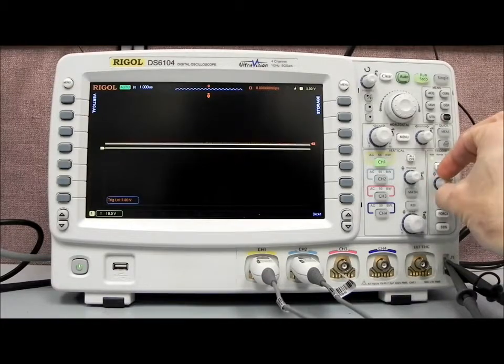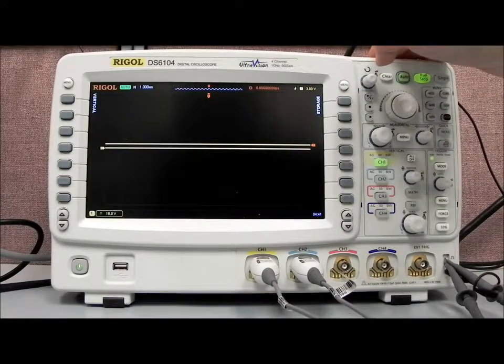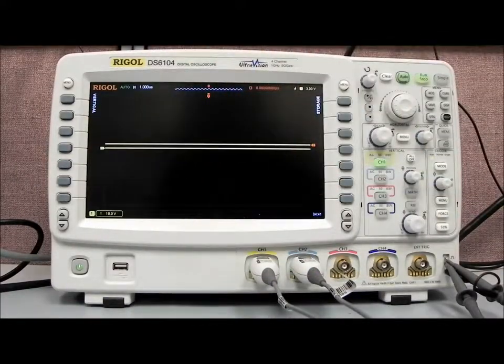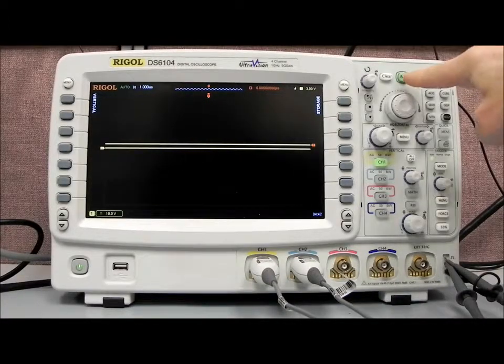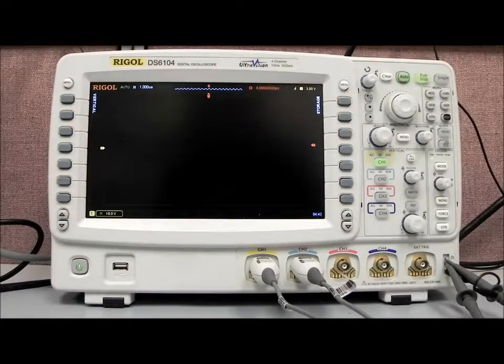And if we selected another channel, this would then denote we were on that particular channel that we were interested in. So now that we have a little bit better idea of what we're seeing on the display, what I'd like to do is show you a neat feature that we have. It's the auto key, and I'm just going to press it, give it a second.